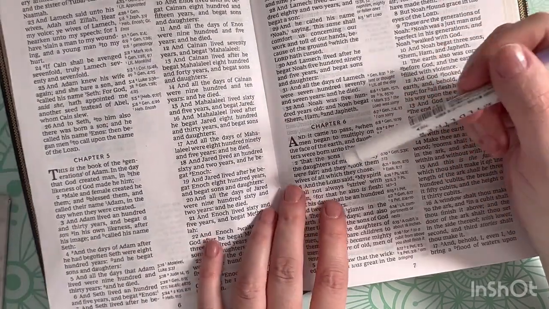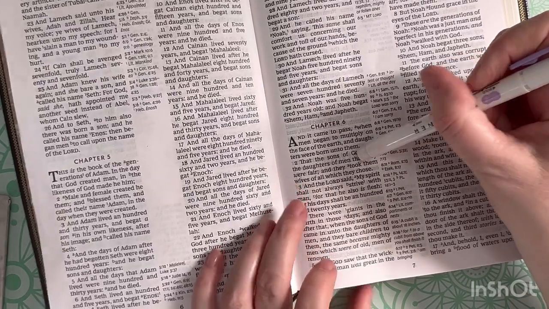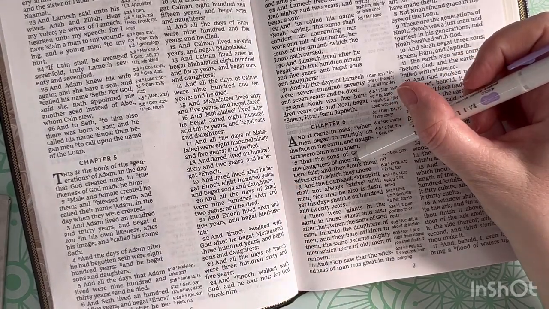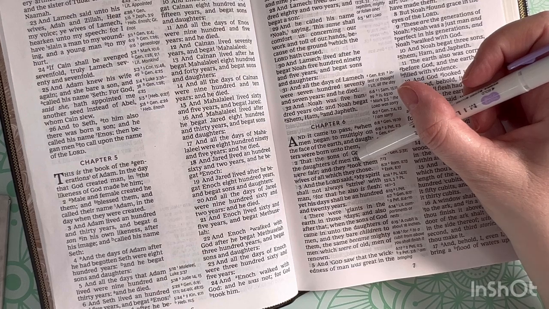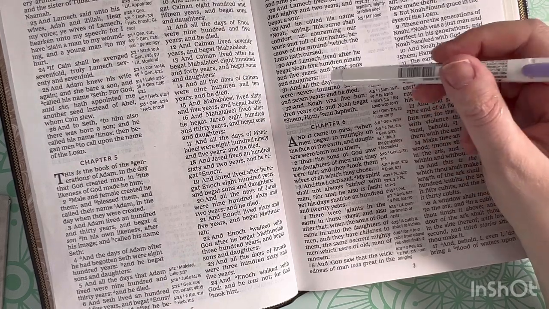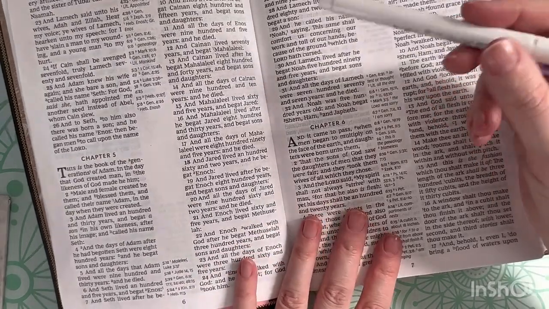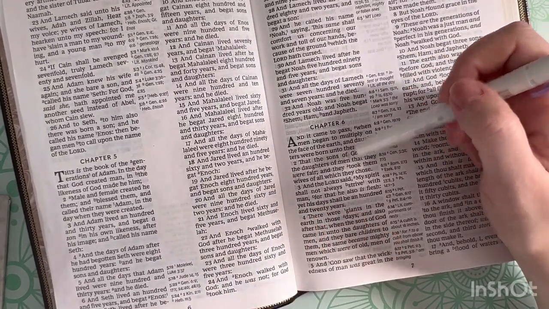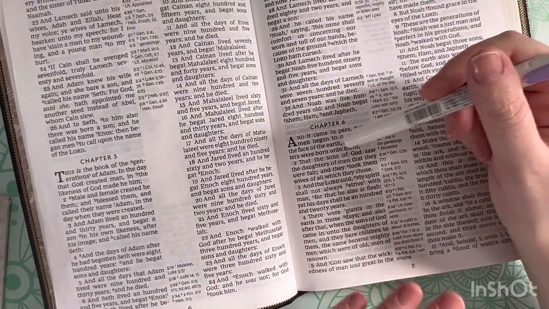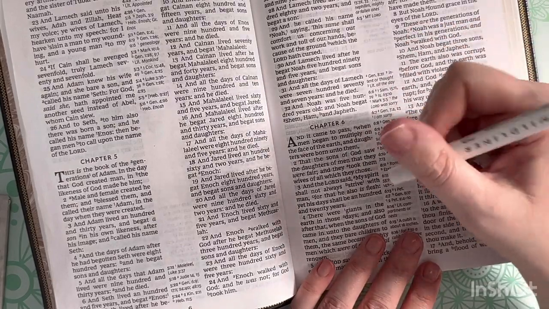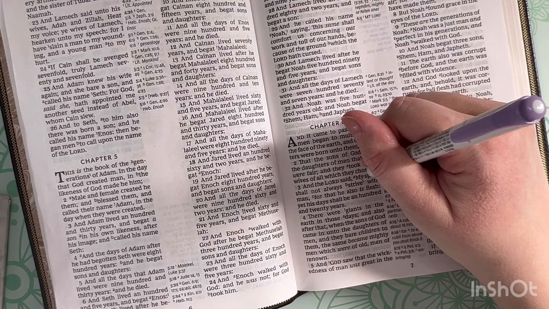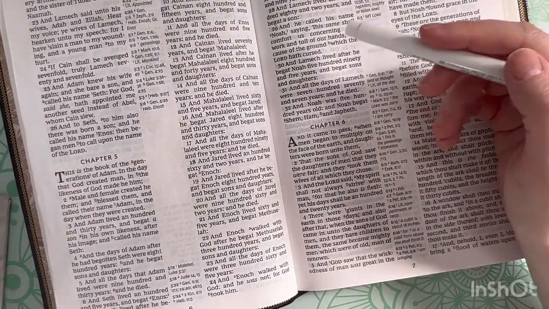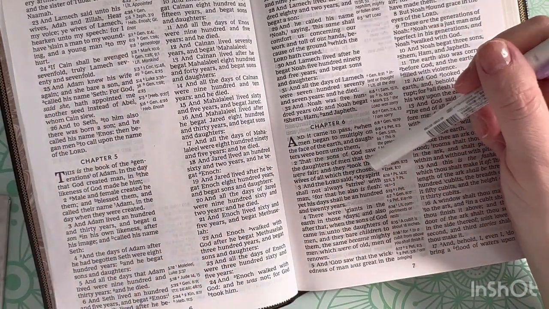Now, some people believe that the sons of God were angels that fell, and some people believe that the sons of God were men from Seth's line, or from Cain's line, that were taking the daughters of Seth's line, and they were multiplying with them, and it's not what God wanted. God did not want them to mix. He did not want the people that followed and walked with God mixing with the people that were not following and walking with God.